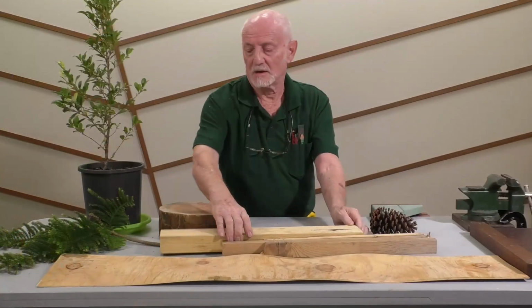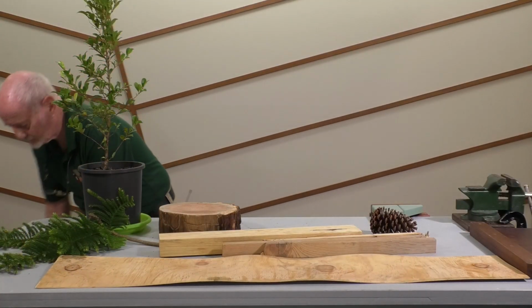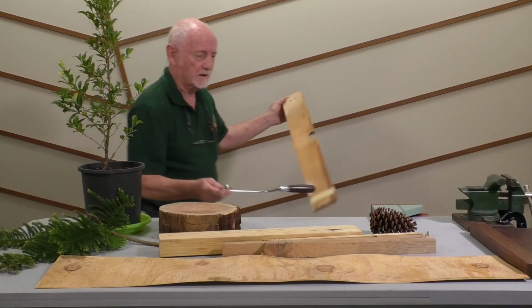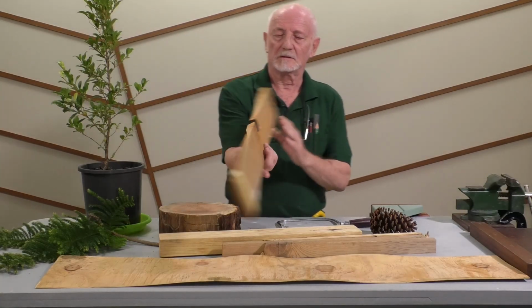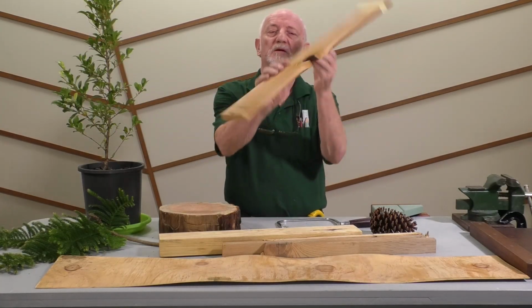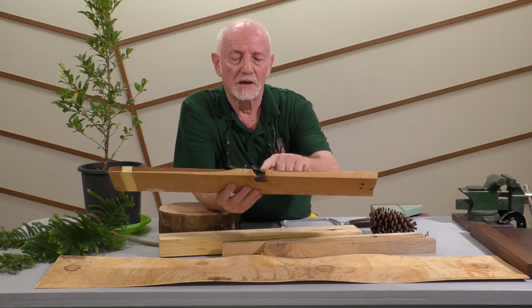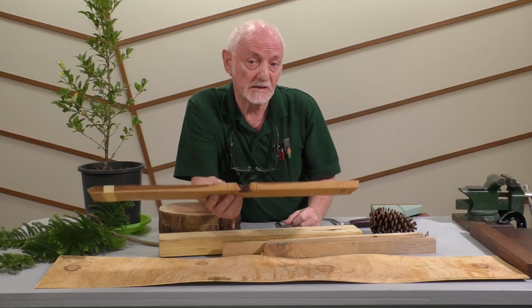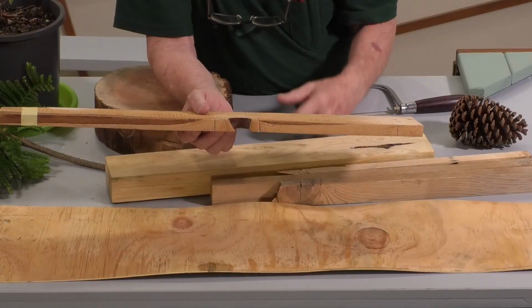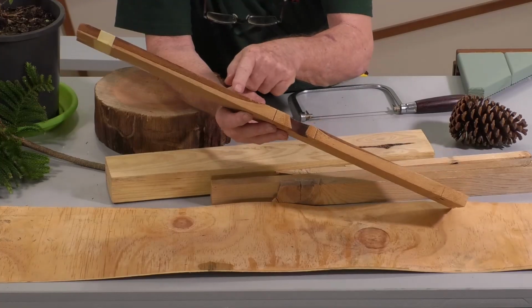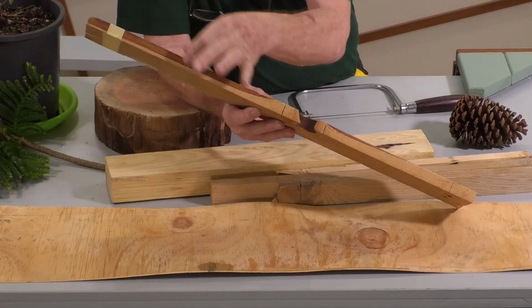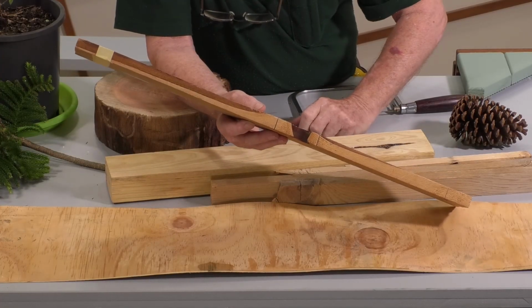So I've got another piece here that I've selected. You can see it's got another knot that's fallen out, which is called a dead knot, and on the edge it's got part of the bark still on.